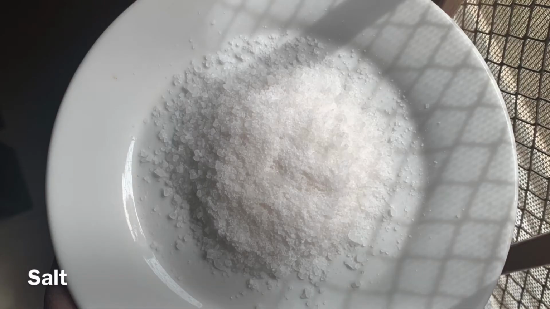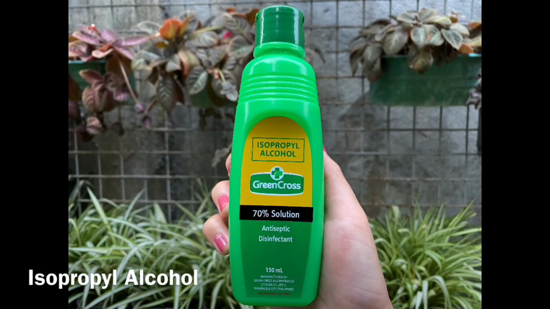Salt. Salt is a compound because it is made from more than one kind of element, which is sodium and chlorine. An alcohol is a compound because it has a substance named isopropyl, which belongs to the class of organic compounds known as secondary alcohols. It differs from an element because an element consists of a single type of atom.